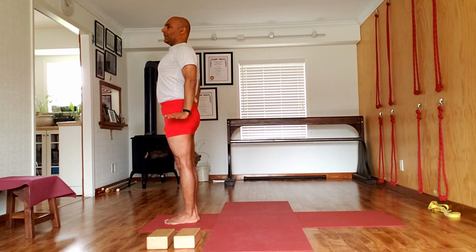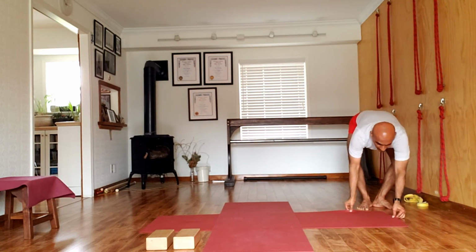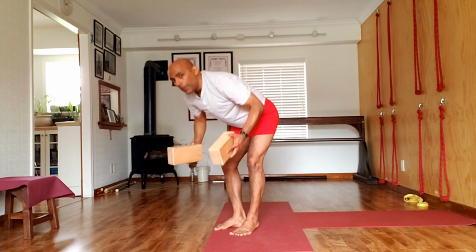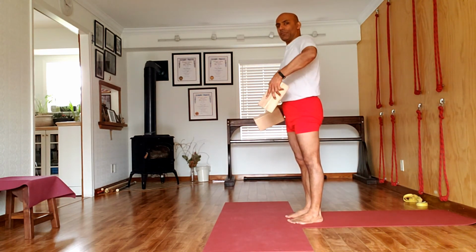Okay. Next stage, next pose. You can take your mat to the wall and I am going to show you how to develop this ability to have strength connections in the leg from front leg to back leg.